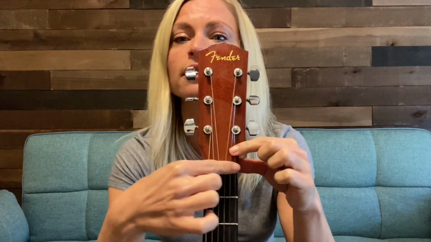Let's go over this part first. This is the headstock. These are the tuning pegs or tuning keys. This is the nut right here. Then we move farther down the guitar. We have the neck of the guitar, the fretboard with each fret. See how there's different spaces, each fret. These are the frets right here.